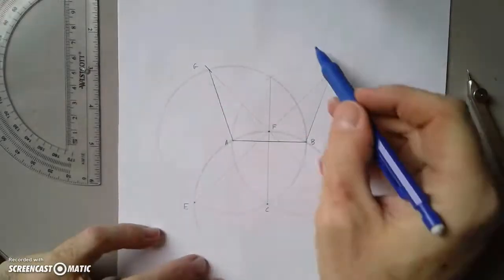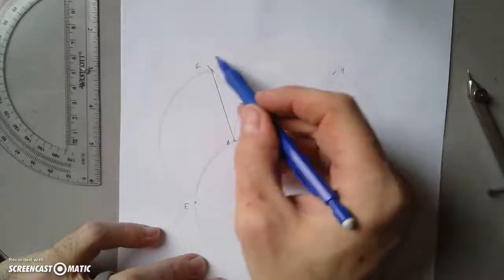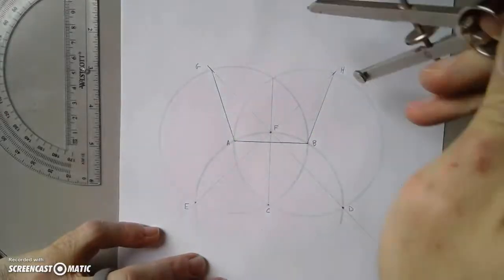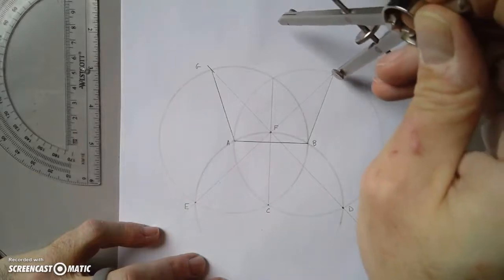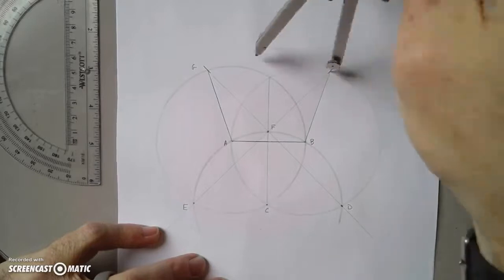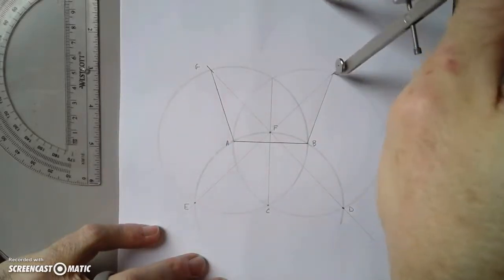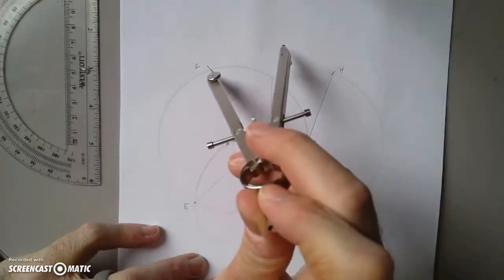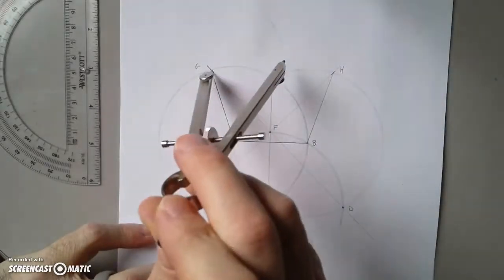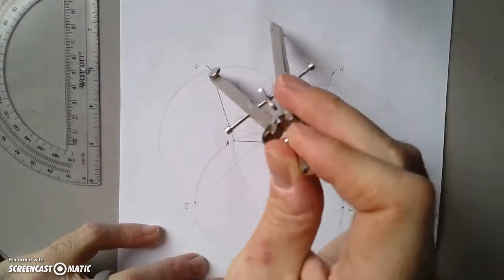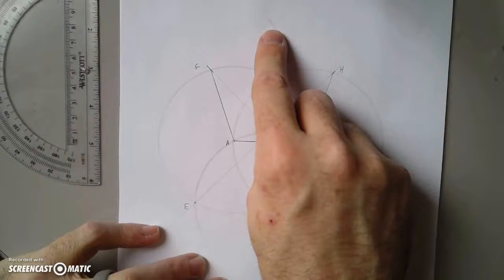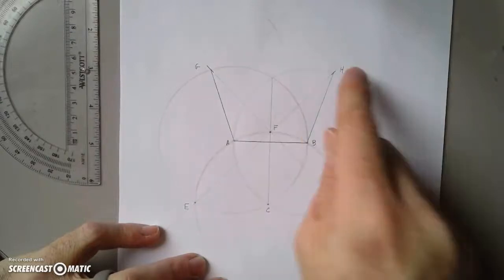Now you can imagine the rest of the Pentagon, the roof if you will, somewhere up here. Where is it going to be? Well, think about this. It has to be this distance from H, so somewhere on this arc, and also the same distance from G. All right? So that's why we place the compass at one, make a mark, place the compass at the other. This intersection is the same distance from G and H.